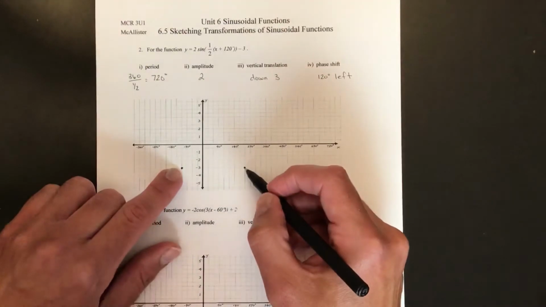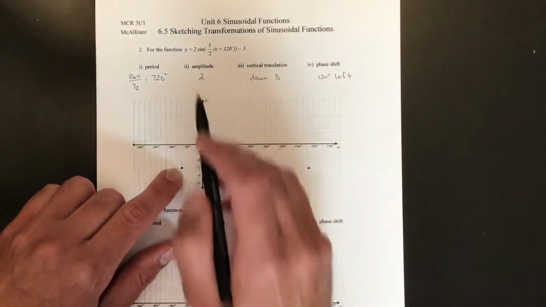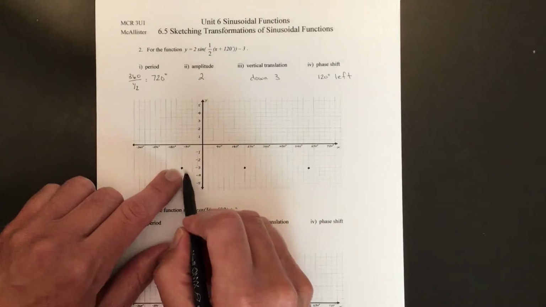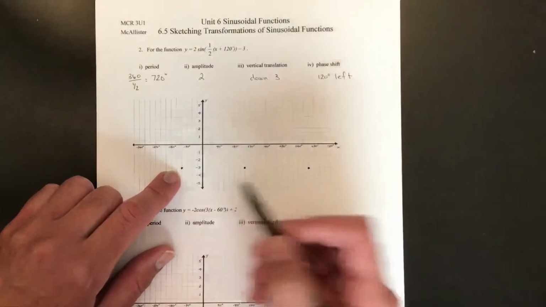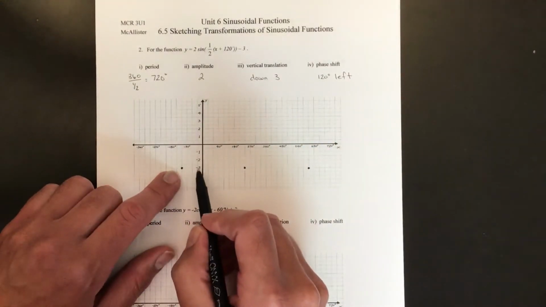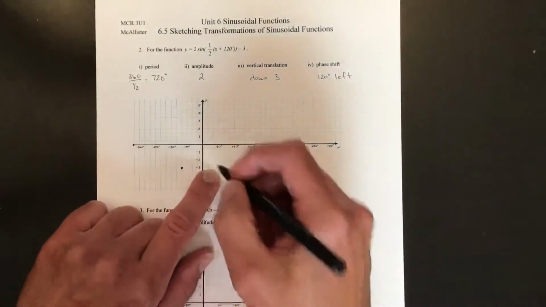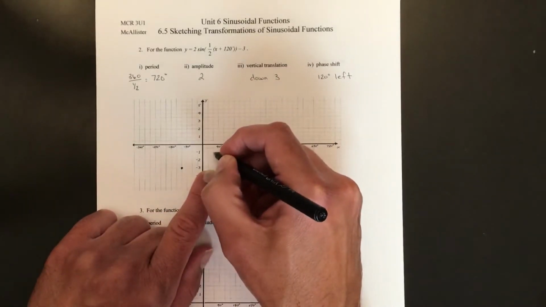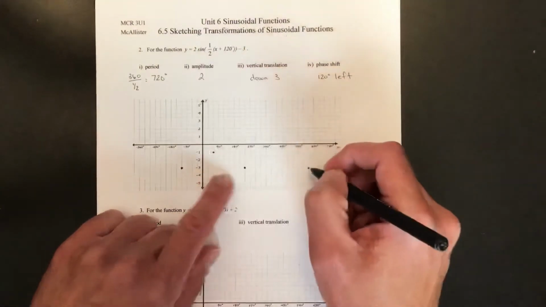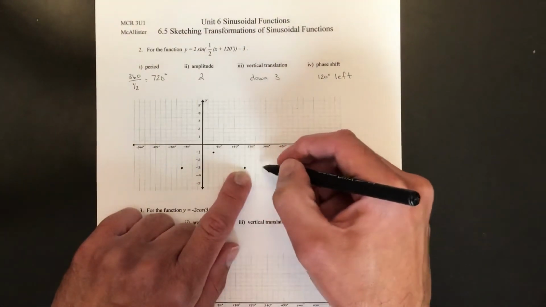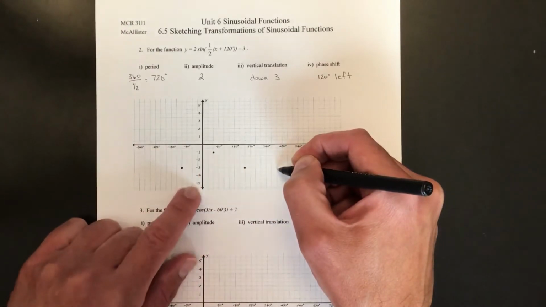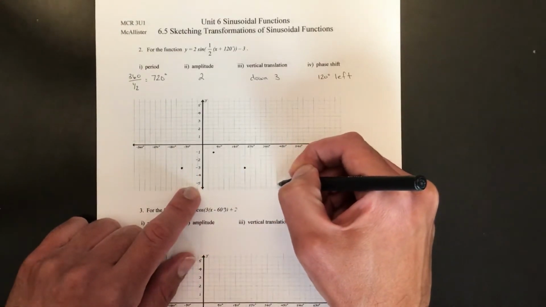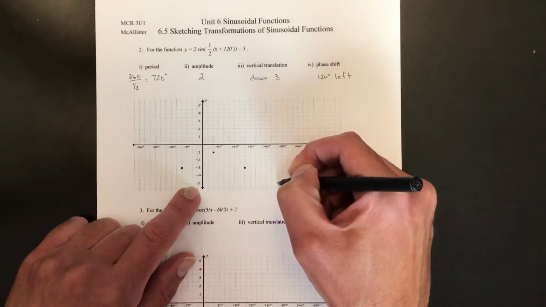Now between the first two, I need to find the middle, and I'm going to go up 2 for my amplitude. So if I want, I can count the squares, right? 1, 2, 3, 4, 5, 6, 7, 8, 9, 10, 11, 12. I find the middle, 1, 2, 3, 4, 5, 6, and they go up 2. So from negative 3, I go up to negative 1. And then between these two, I find the middle, 1, 2, 3, 4, 5, 6, and I go down 2. So from negative 3, I'm going to go down 2 to negative 5. And I put my point there.